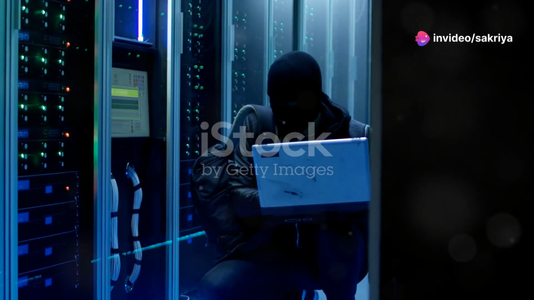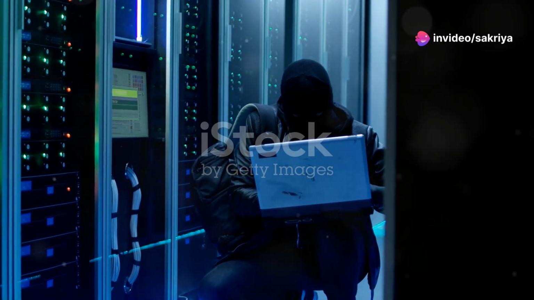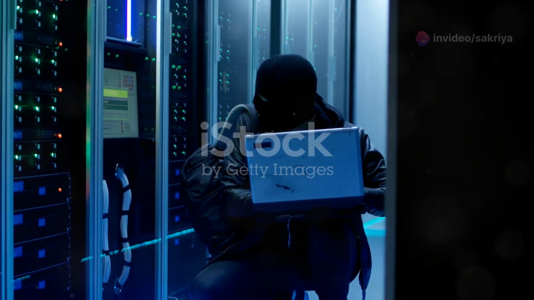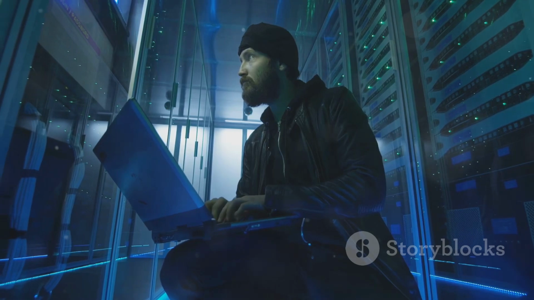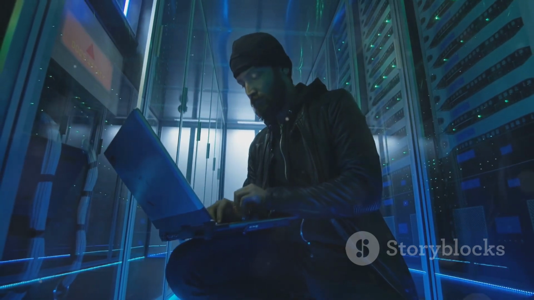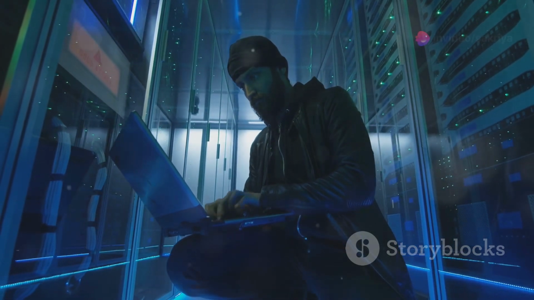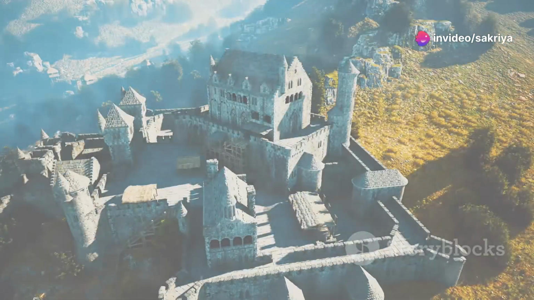In the digital age, information is king. Protecting that information is paramount. Networks, like kingdoms, need strong defenses. This is where jump servers come in, acting as vigilant guardians of your valuable data.